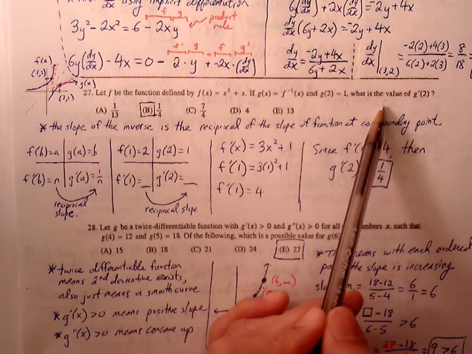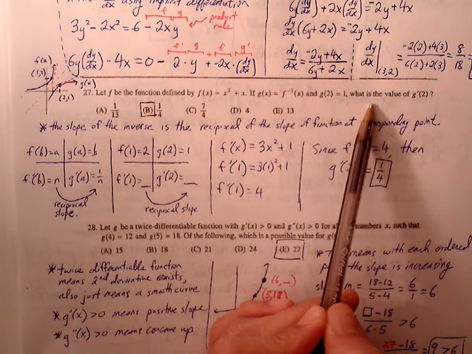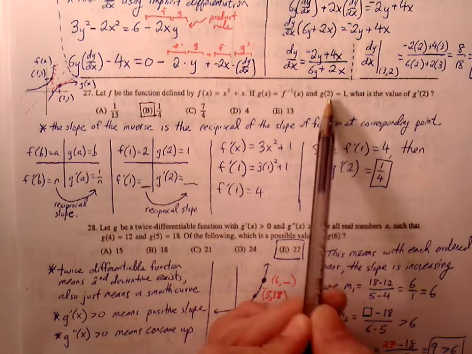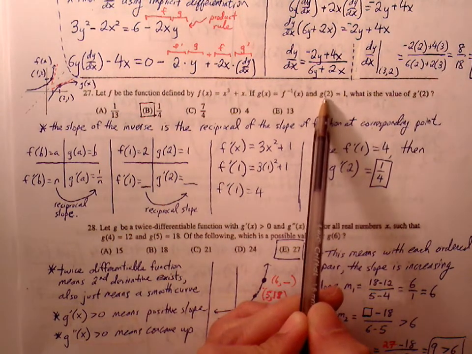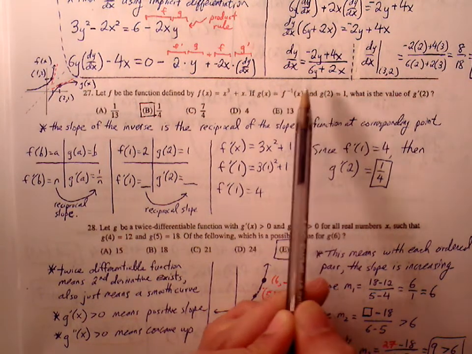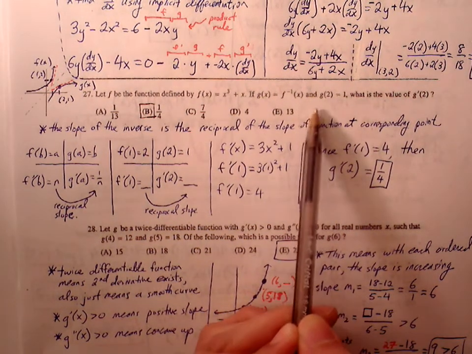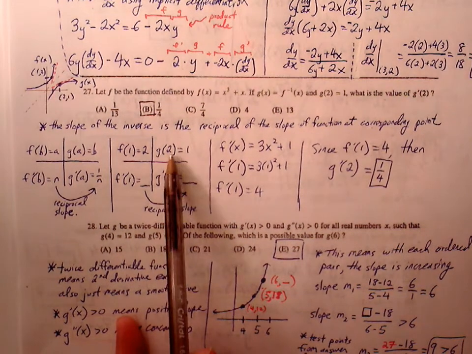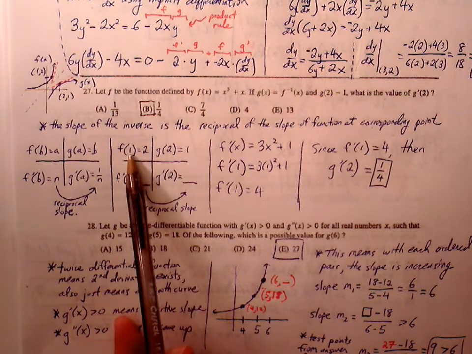So we want to find g prime of 2, but to find g prime of 2, we first have to figure out what the ordered pair is for the f function. So the ordered pair for the g function is (2, 1). That means the corresponding point for the f function must be (1, 2). Okay, so I have that indicated here: ordered pair (2, 1), corresponding point (1, 2).